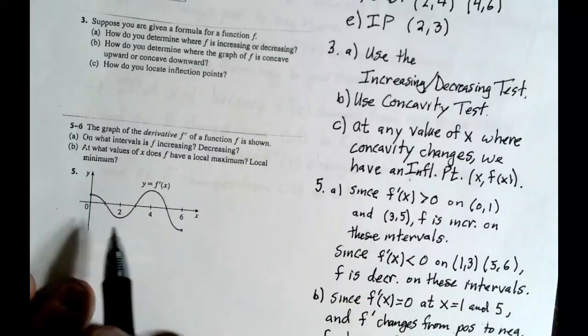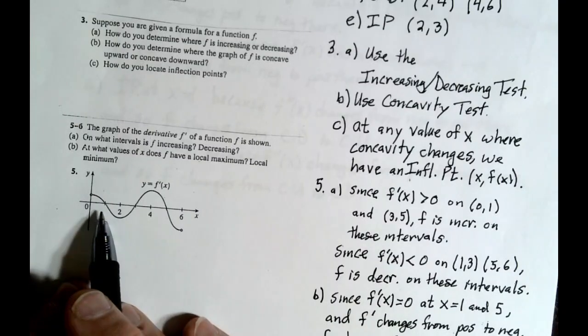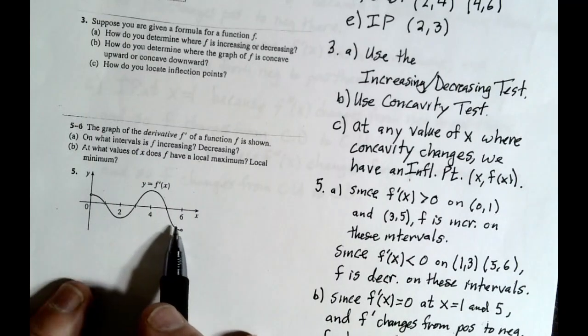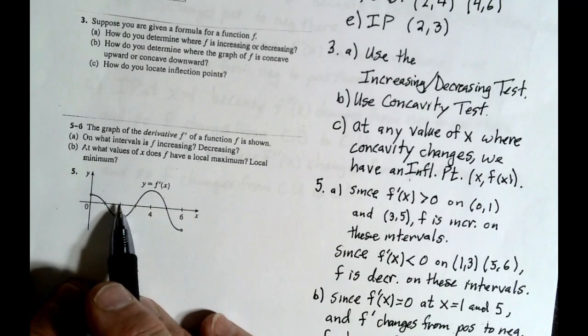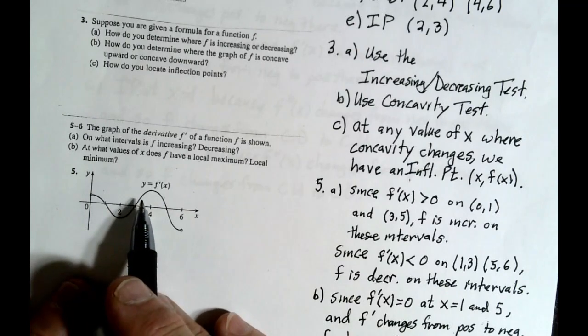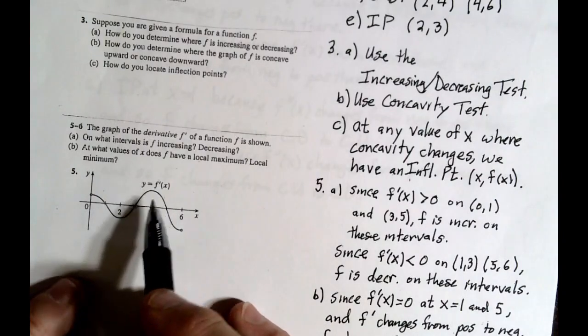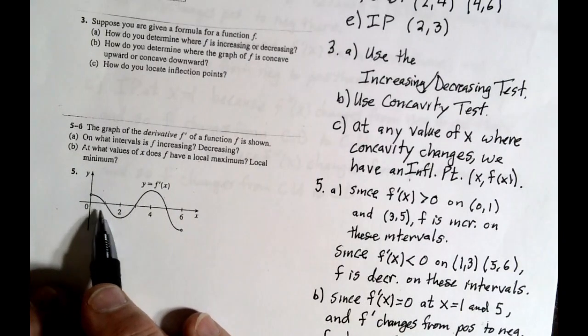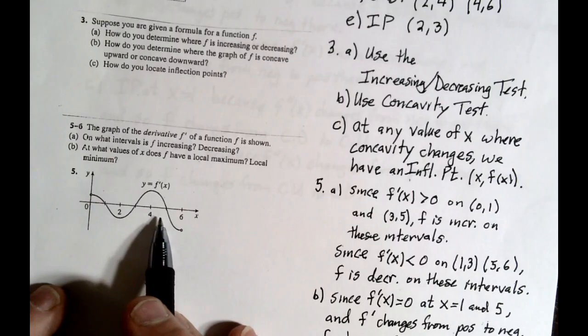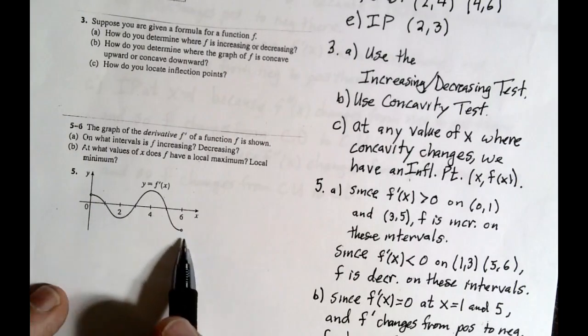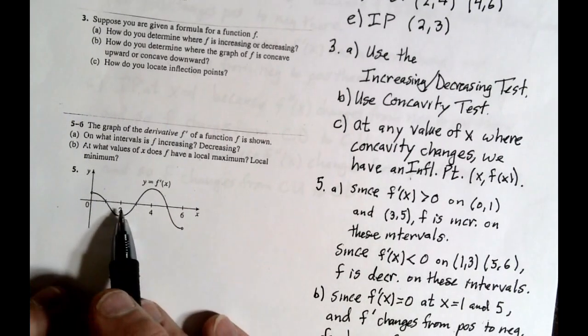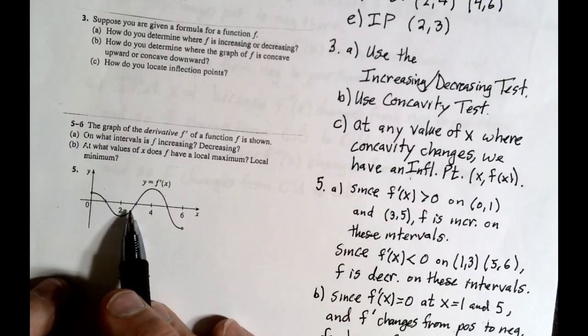Now this one's a little tricky. This one says the graph of f prime is shown here. This is not f, but f prime. What interval is the original function increasing? Well, it's increasing where the first derivative is positive. So it's increasing from 0 to 1 and 3 to 5, and decreasing where it's negative. Alright?